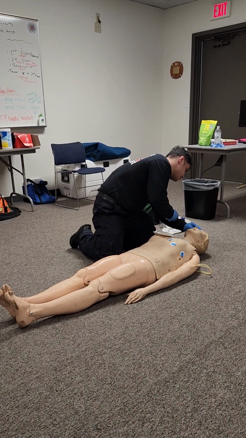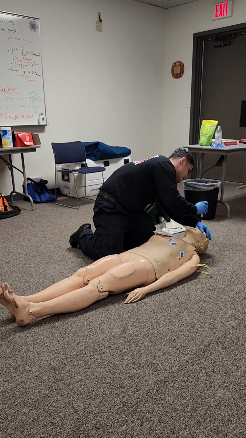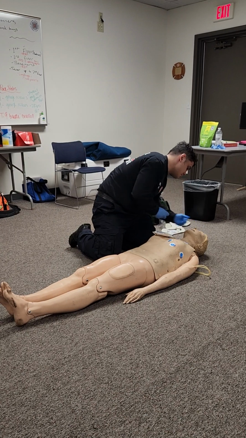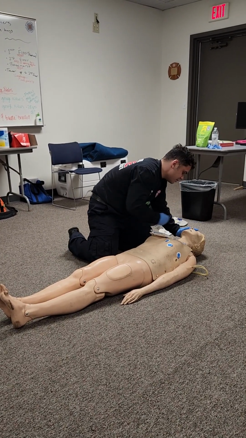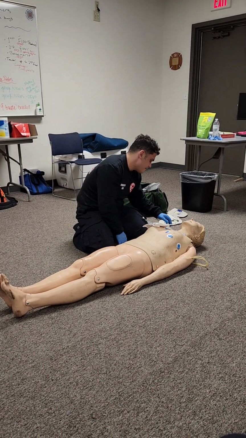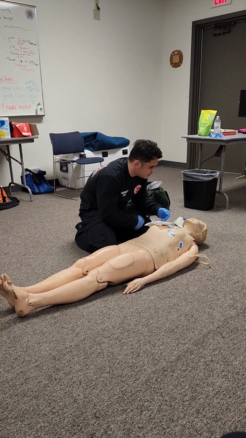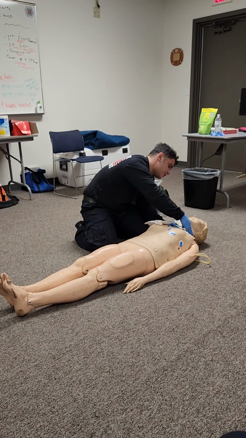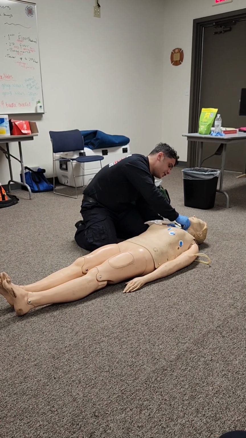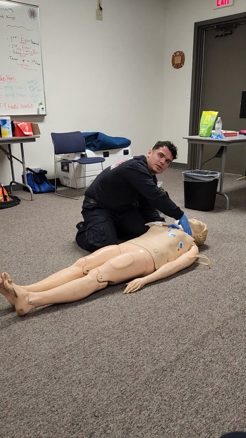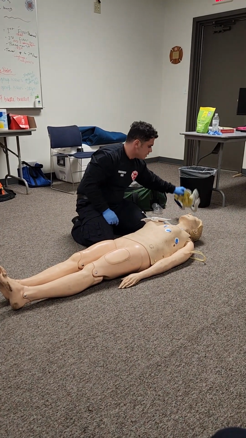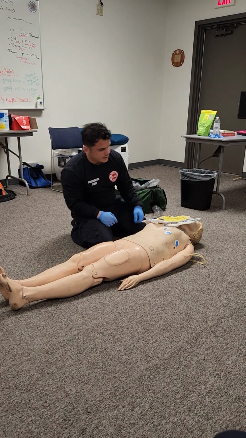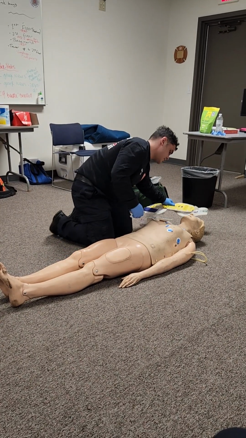Facial bones are stable and intact. I'm going to inspect the eyes for PERRL. Eyes are PERRL but sluggish. Alright, I'm going to inspect the mouth again and the nasal airway. Good. Alright, I'm going to inspect the neck, look for JVD or tracheal deviation. No JVD. Trachea is midline. Alright, any step-offs on the back of the neck? No step-offs. Alright, I'm going to have my partner attach a C-collar at this time. C-collar is measured and applied.